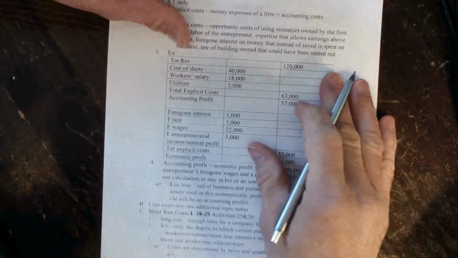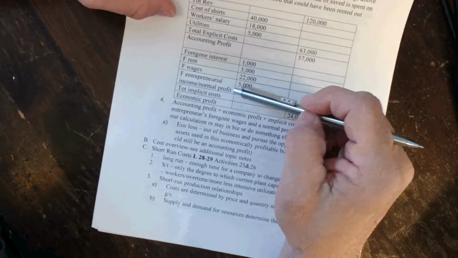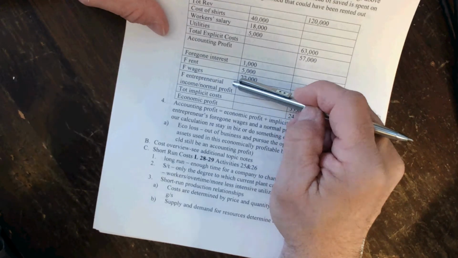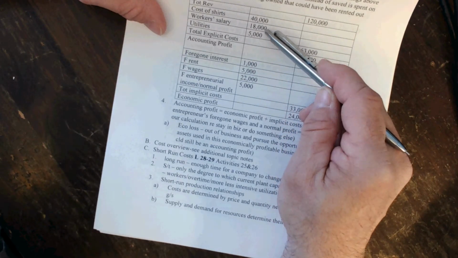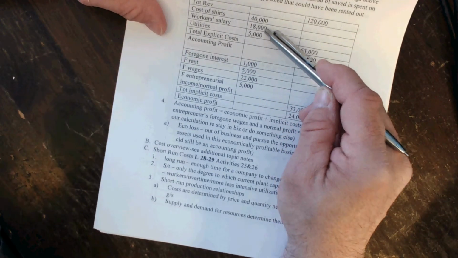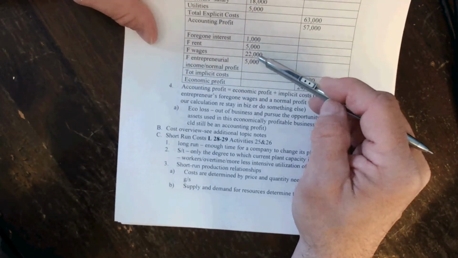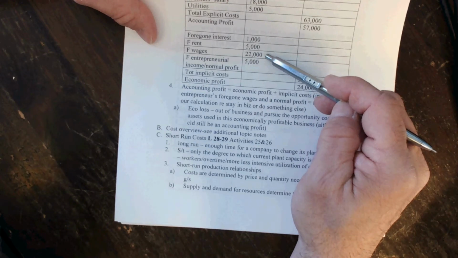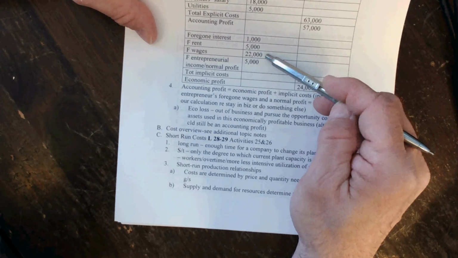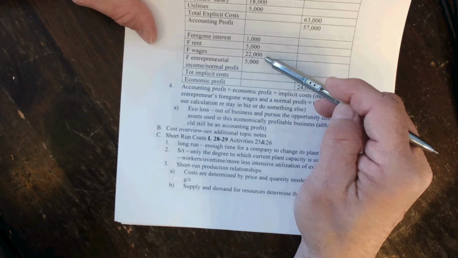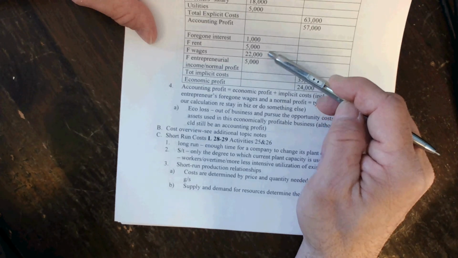In our last session, we discussed accounting costs versus economic costs. Accounting costs are costs that are paid to others for the use of their resources. That's what people think of as costs generally. But what is often overlooked is implicit or economic costs, costs that an owner incurs for using his own resources.